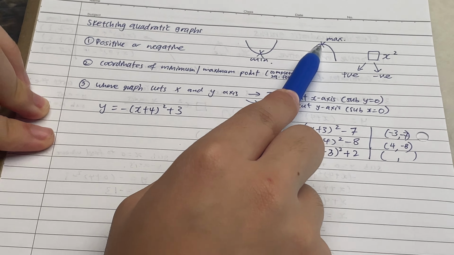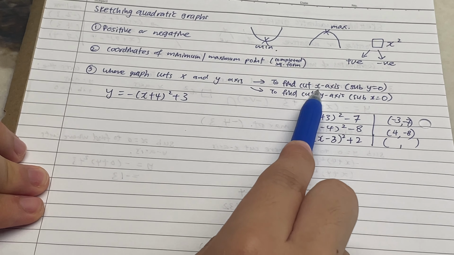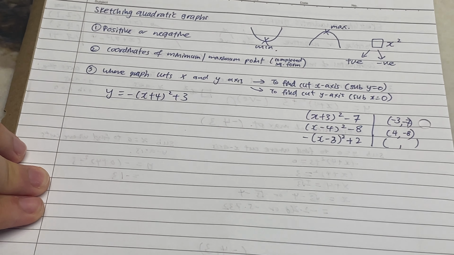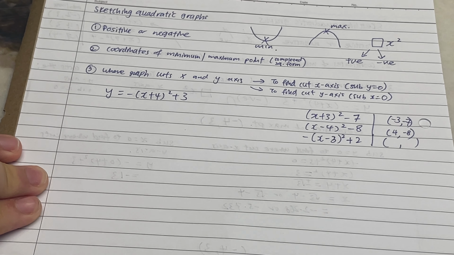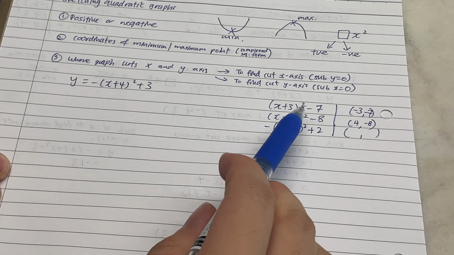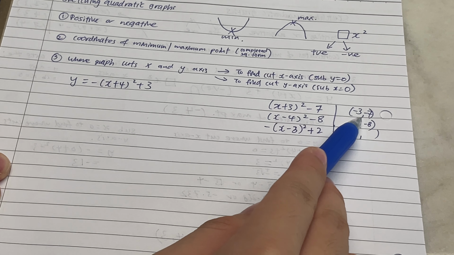Okay? Third thing, where the graph cuts the x and y axis. To find where it cuts the x axis, sub y equals 0. To find where the graph cuts the y axis, sub x equals 0. Okay, now let's look at the coordinates of the min or max point. I've done 2 already. In this case, the coordinates of the min or max is here.